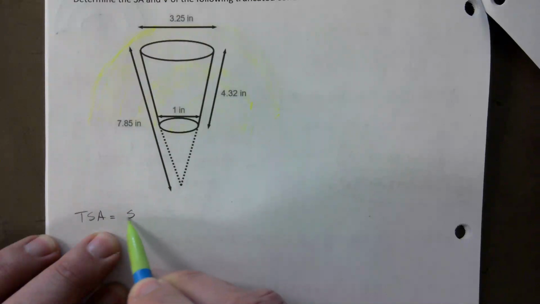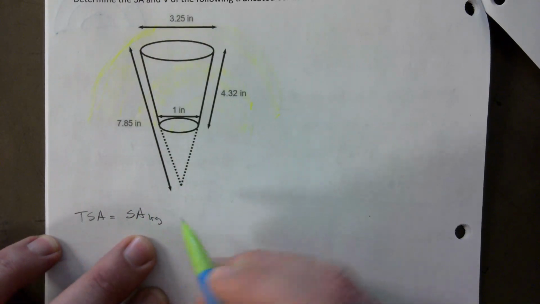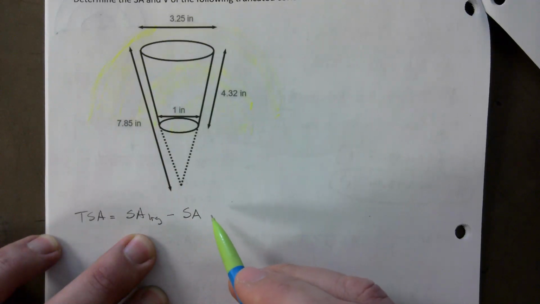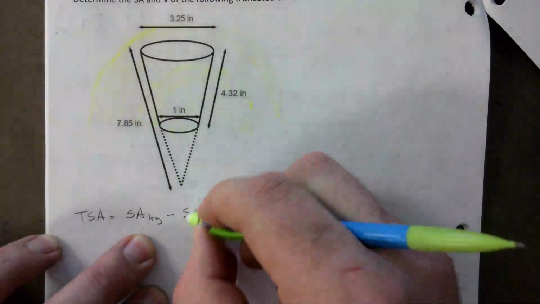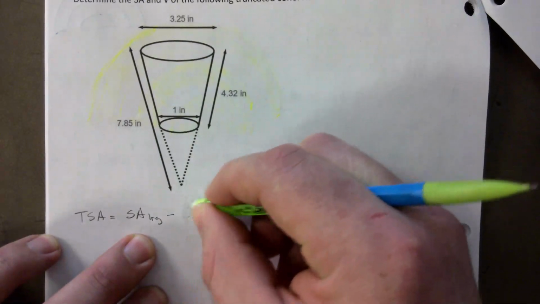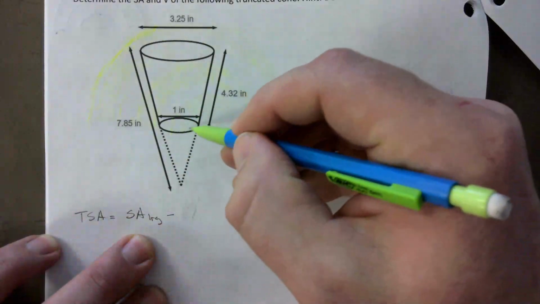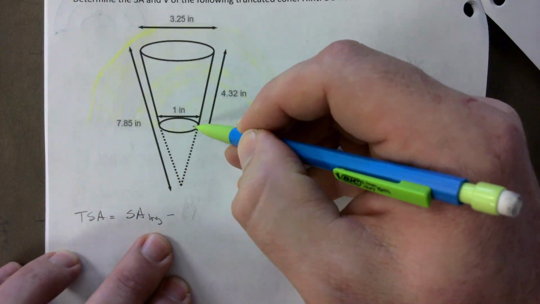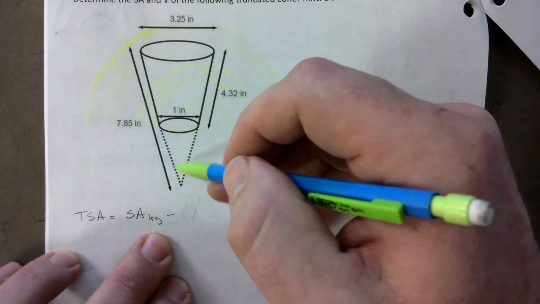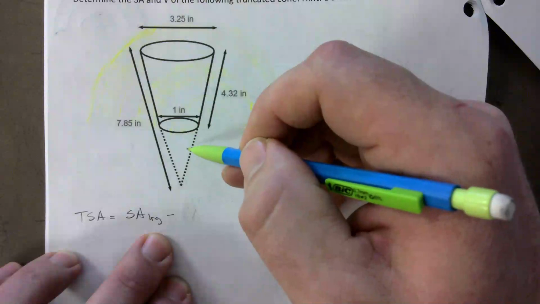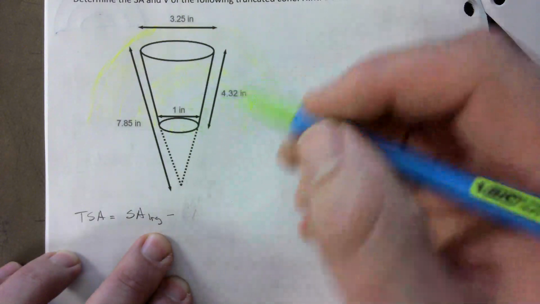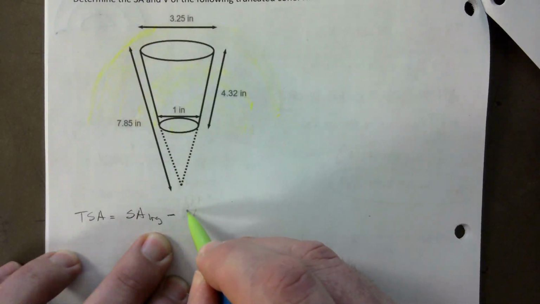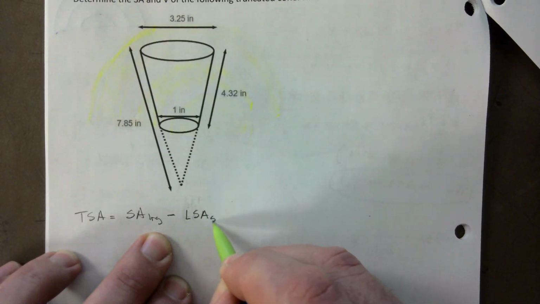We're going to go surface area of the large cone minus surface area of the small cone. Actually, hold on. It depends on the situation. If we want this base to remain, we would only subtract what? Just the LSA. All right? So I'm going to go minus the LSA of the small.